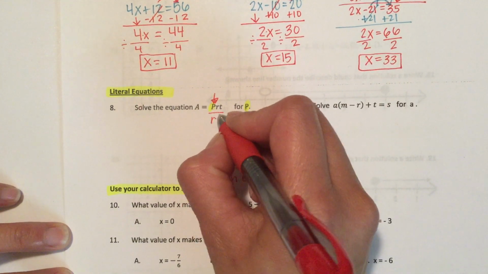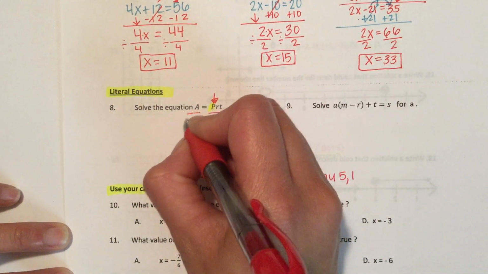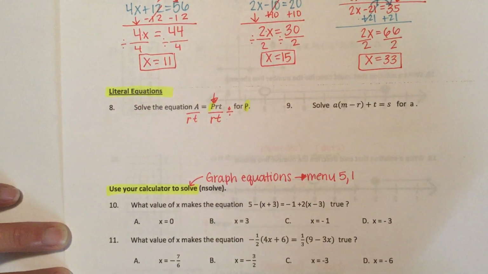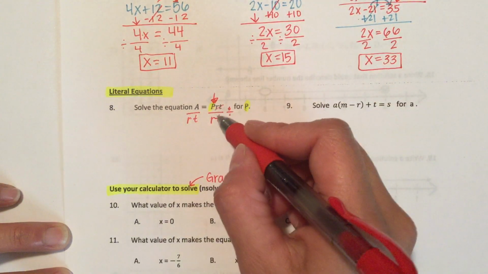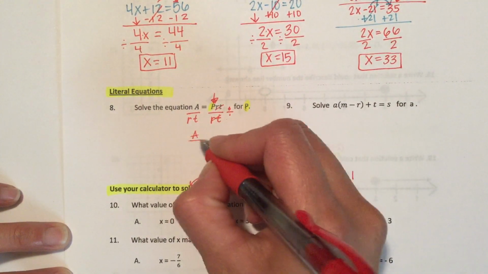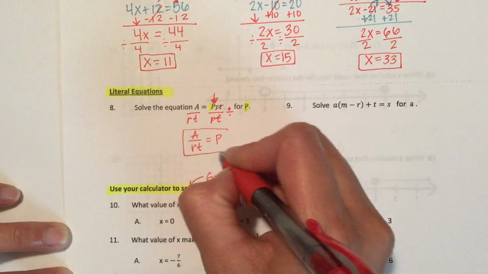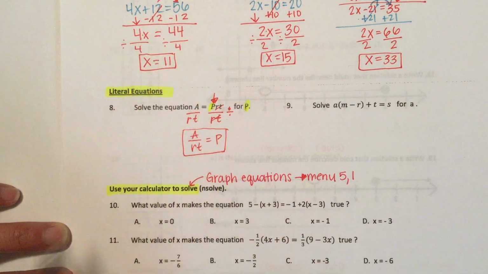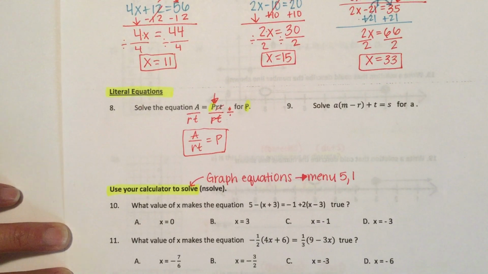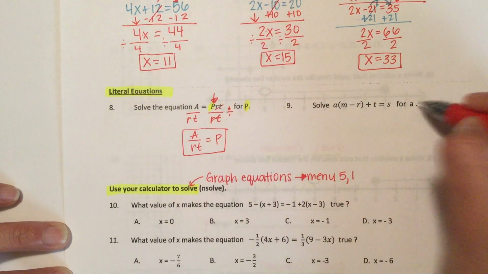You're going to divide all of this by RT. When you divide by RT on both sides, RT will cancel on the right, and you are left with A over R times T equals P. This is solving for the literal equation. You start with 4 variables, you end with 4 variables. All right, next, we are going to have solve for A now.